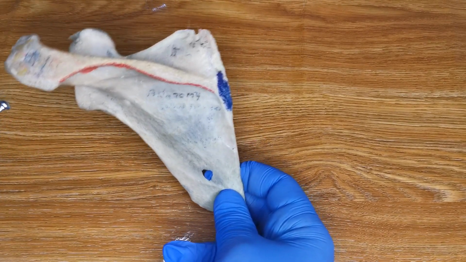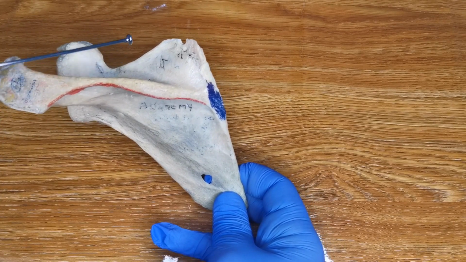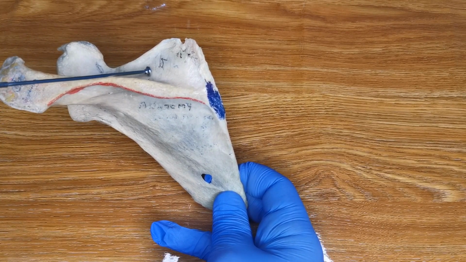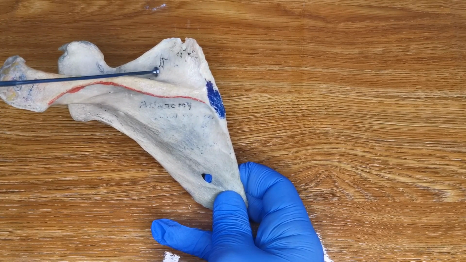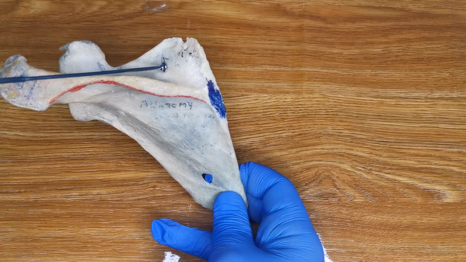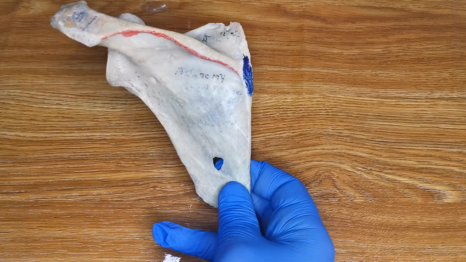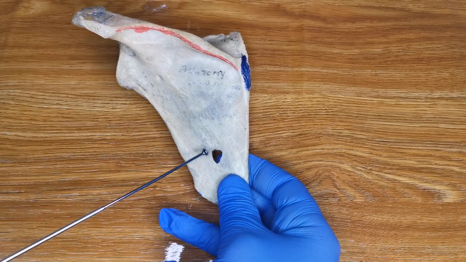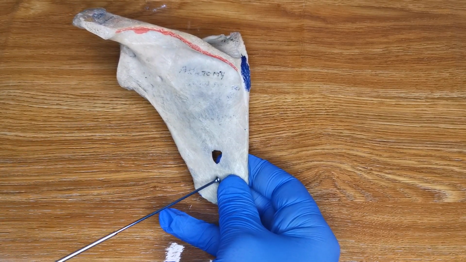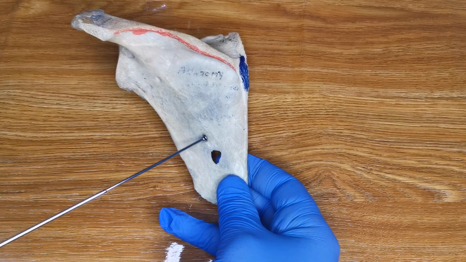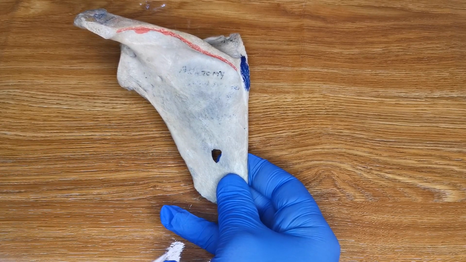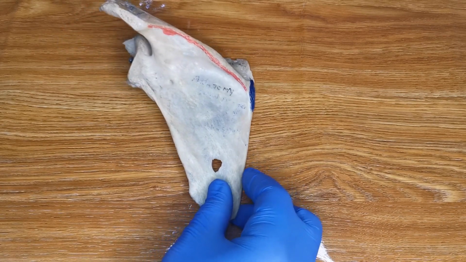While in the dorsal surface, in the supraspinous fossa, there is origin of the supraspinatus muscle. And in the infraspinous fossa, there is origin of the infraspinatus muscle.